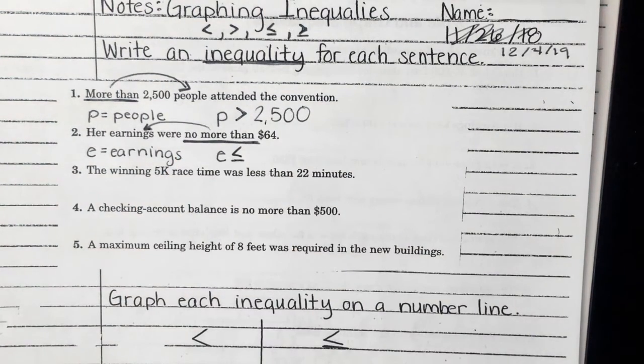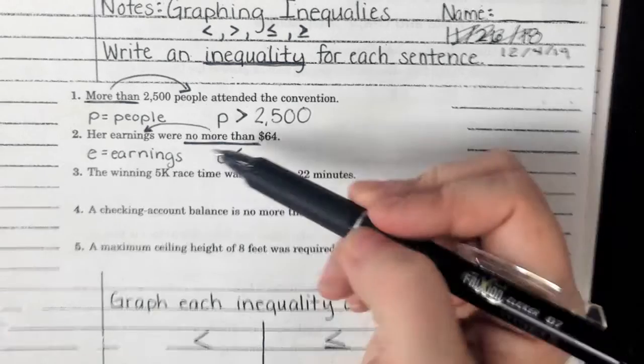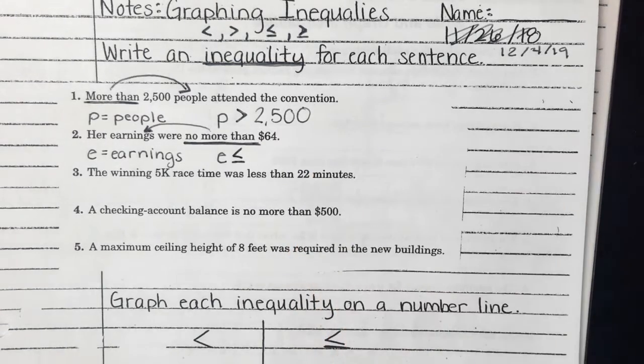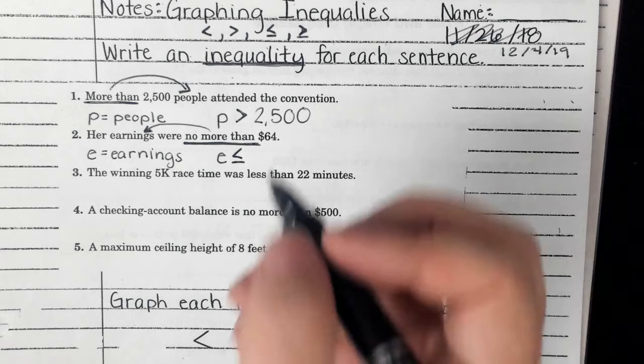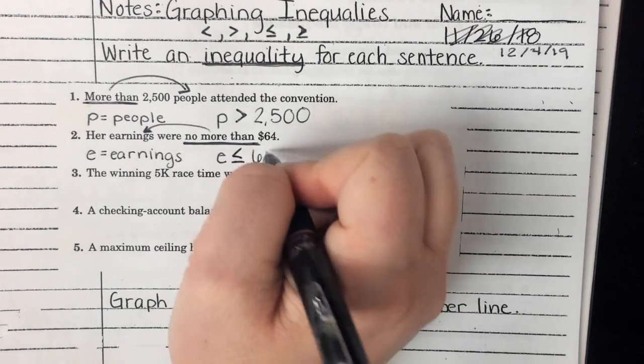Is less than going to be more than? No, so we're using it. Is equal to more than? No, so we're using it. Do you see how less than or equal to is the exact opposite of more? Okay. Does it make sense why we want that equal to bar here? Okay. And what number? 64.